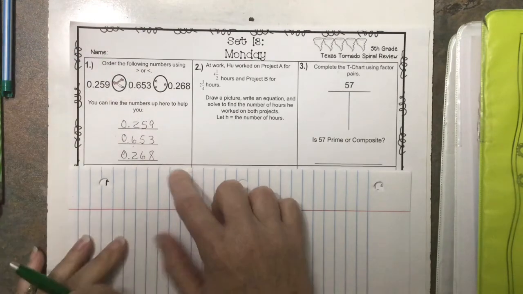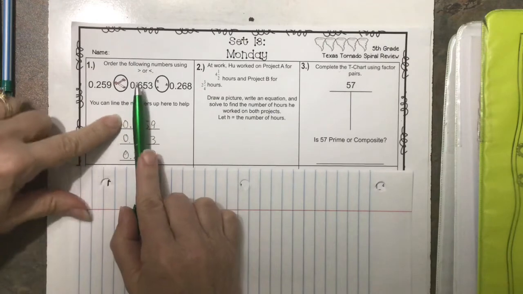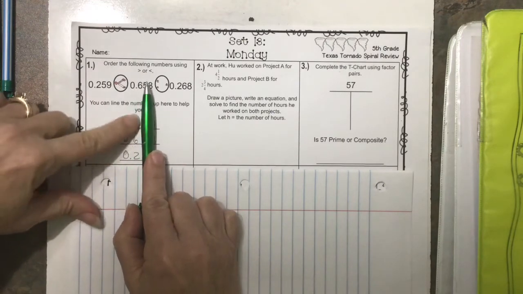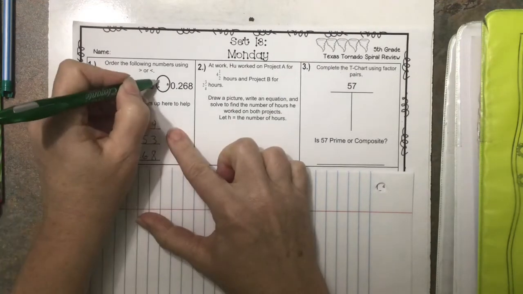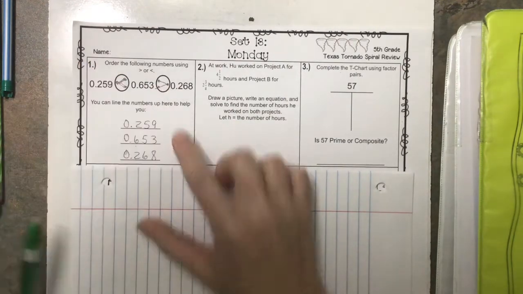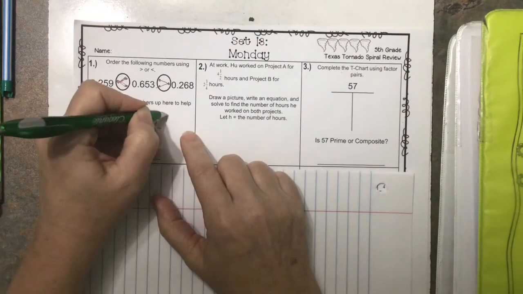It does not matter what comes over here because we have to only look at one place at a time. So we're just comparing one place at a time until we find which one is greater or less. Then we connect those cookies. All right. If you need more work on these, your IXL skill code is NSG.